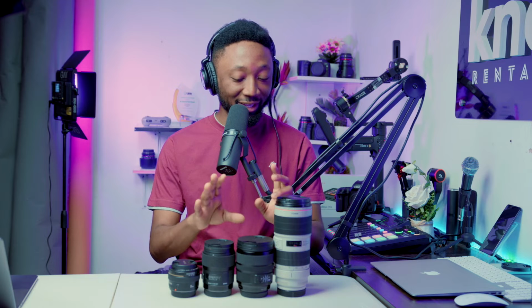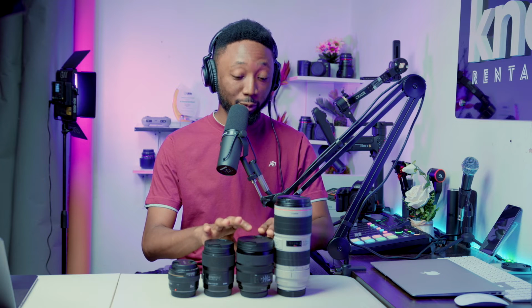If you're doing portrait photography, the best range for you is within 24 to 200. If you want a sweet spot, you go in for the 85mm. In our case, we don't have the 85mm or the best bokeh here. So we go in for the 24 to 70 zoom lens here. And trust me, this can get you a very decent and beautiful shot.